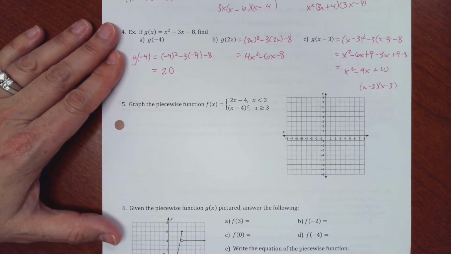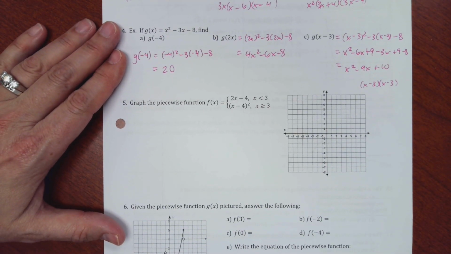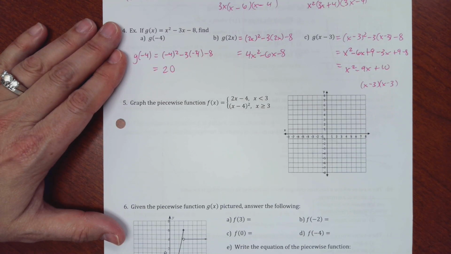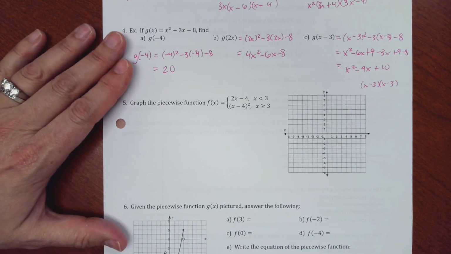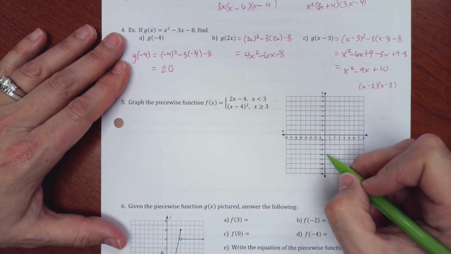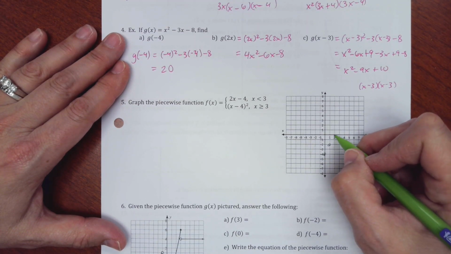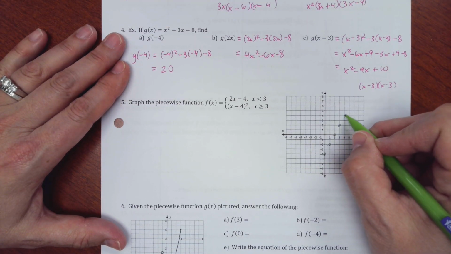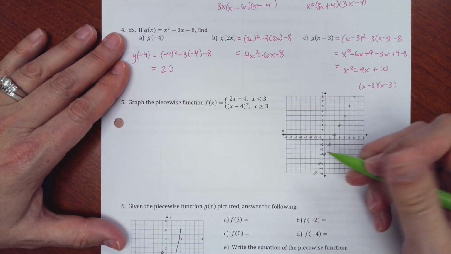All right, graph this piecewise function. If I were you, I would have a pencil to do this so that you're not messing up anything, and so that you can erase parts of it. Because the easiest way to do this is to draw and then erase. So 2x minus 4 starts at negative 4 and goes up 2 over 1. So if I draw that across my whole graph. All right, I draw the line.